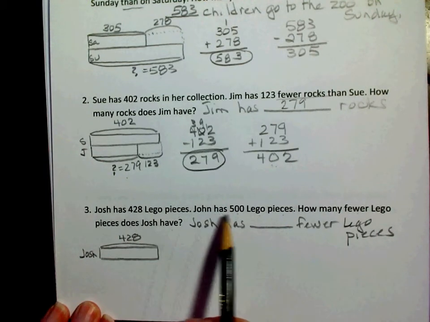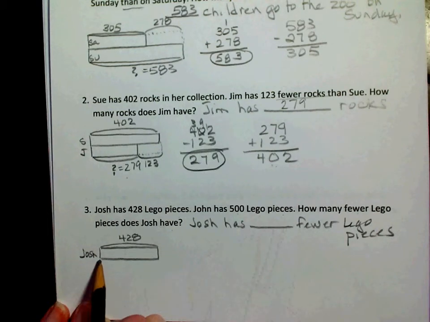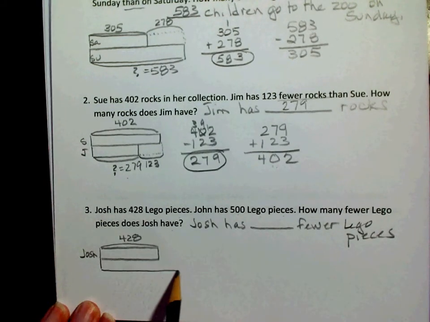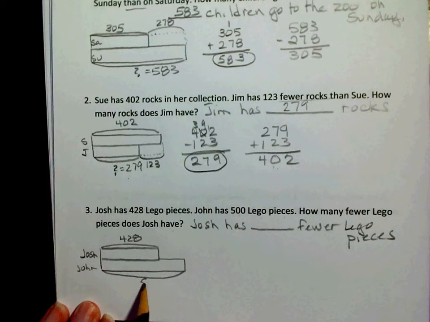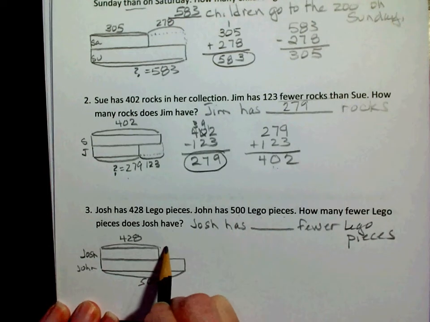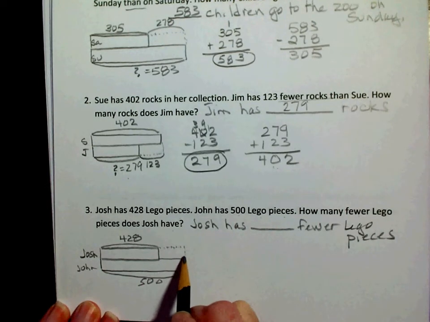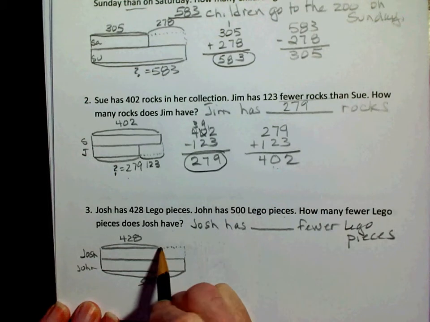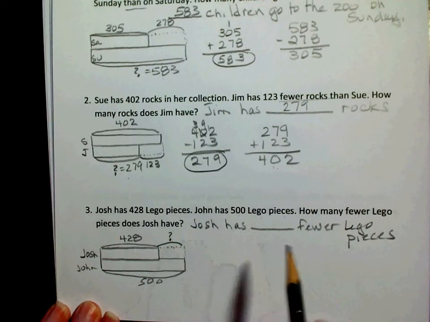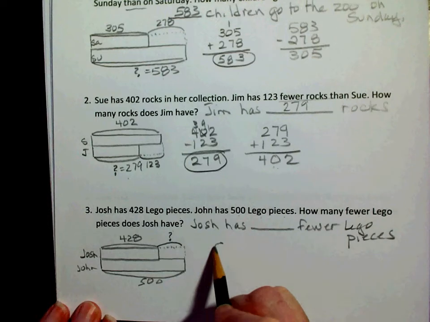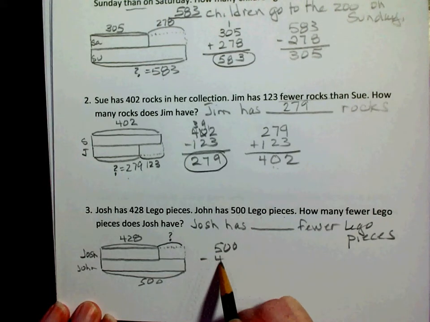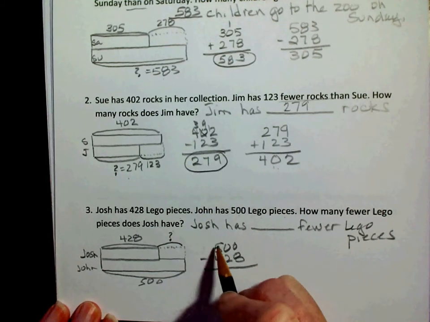John has 500 Lego pieces. Well, that's more than 428, so I'm going to make his bar bigger. And that's John has 500. And so I want to know how many fewer Josh has. That's this piece right here. And again, I'm looking at it. I know this is the biggest piece. So if I want to solve for one of the smaller pieces, I know I have to subtract. 500 minus 428. And there's some more regrouping.